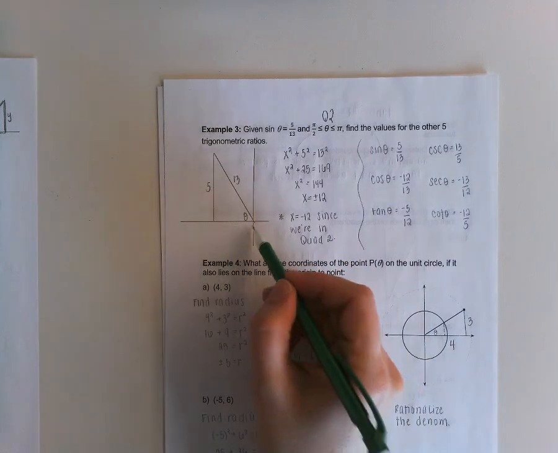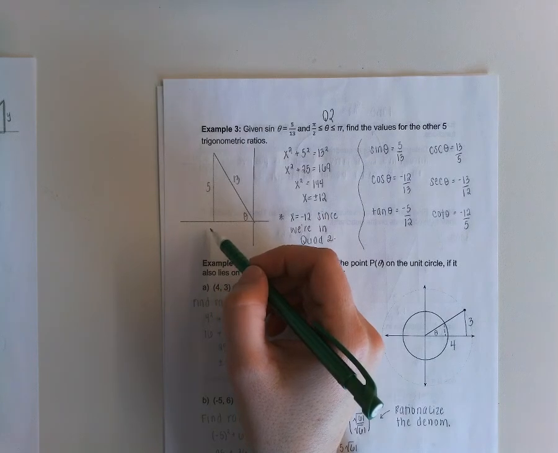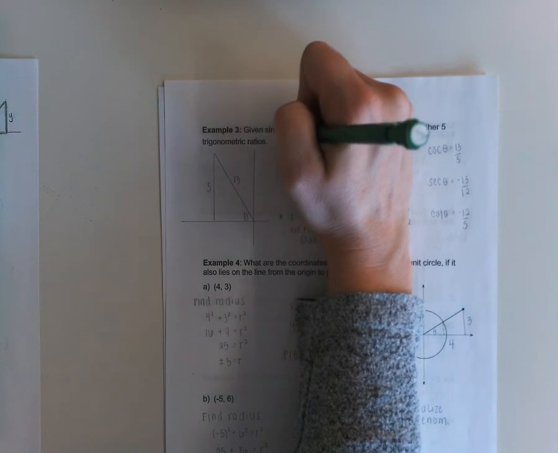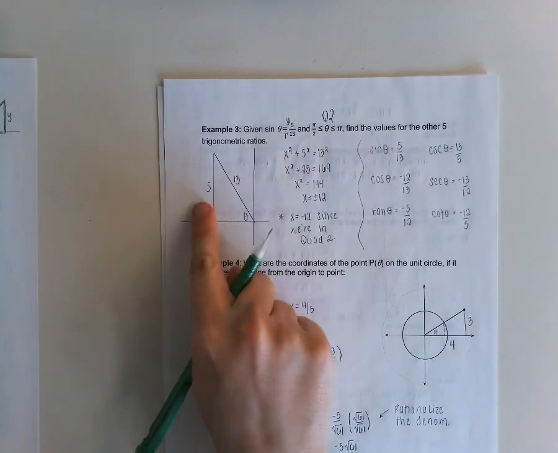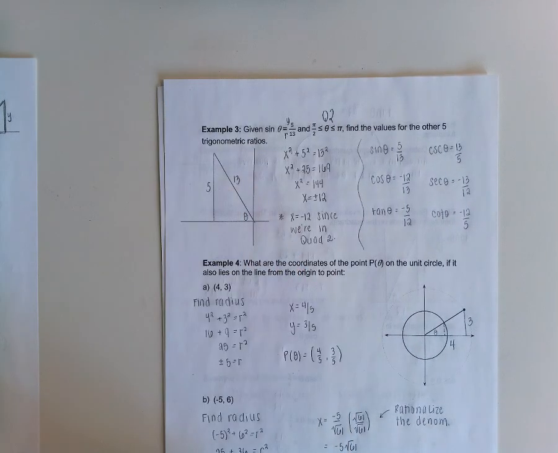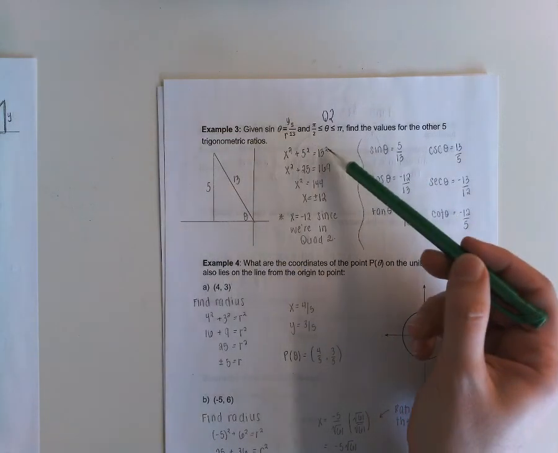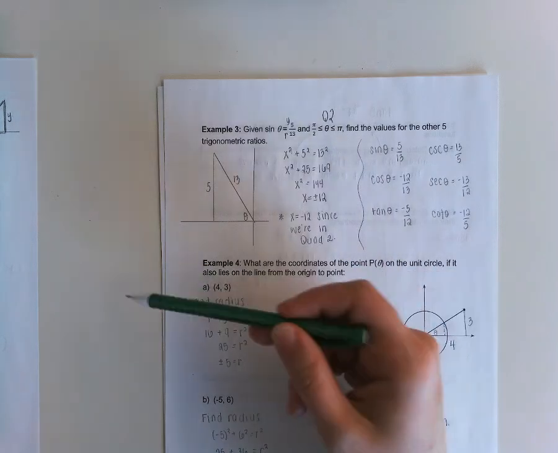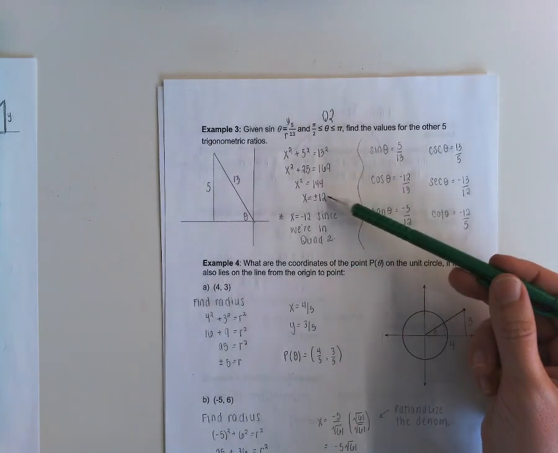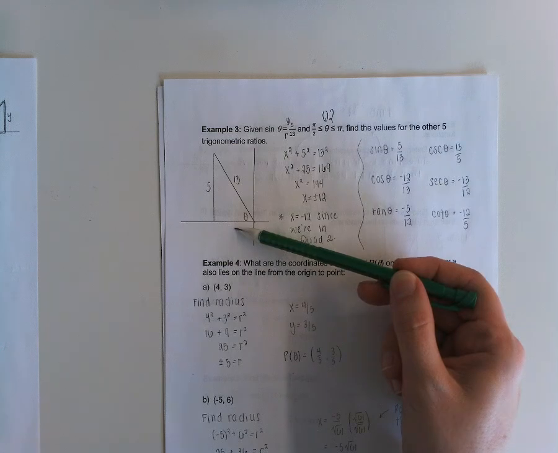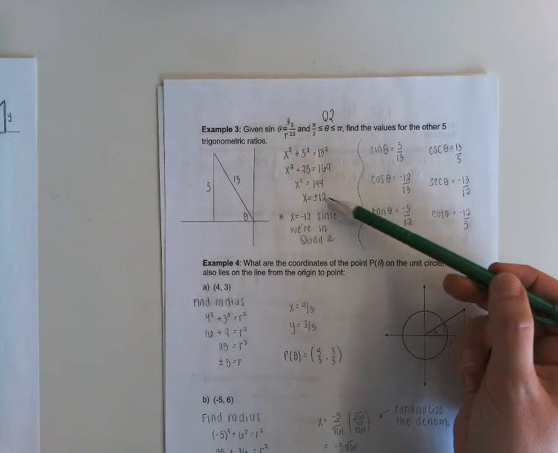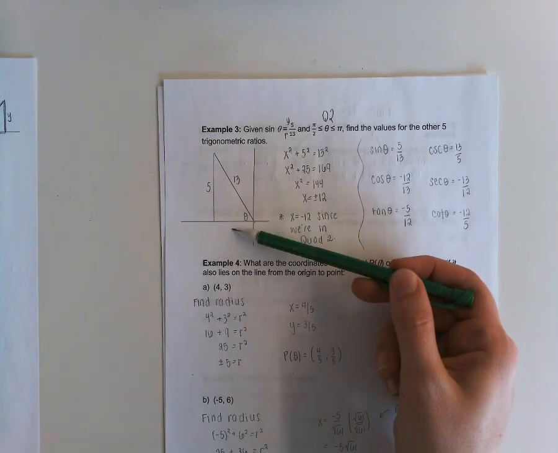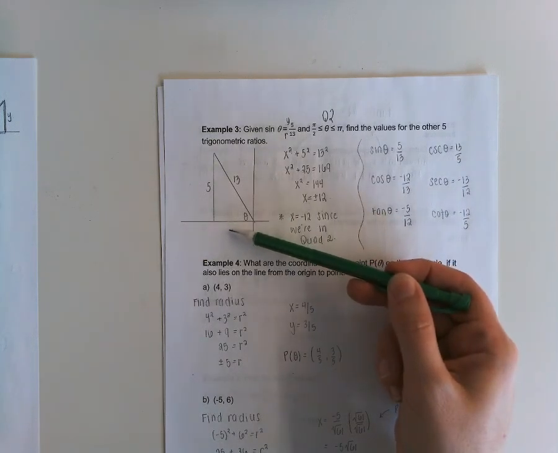So again, I drew a triangle in quadrant 2, and sine is equal to y over r, so 5 over 13. I'm then going to solve for the other side, and you'll notice this is actually the same triangle as in the previous question. But in this case, we're solving for x instead of solving for r. So you'll notice here that I get x is equal to plus or minus 12, but because I'm in quadrant 2, x is equal to negative 12.